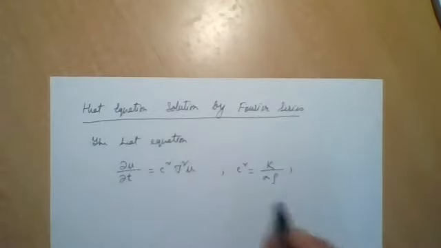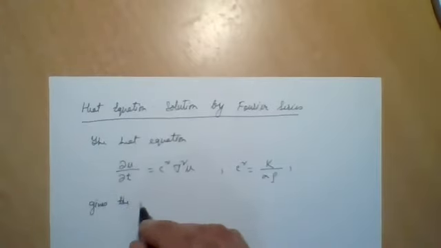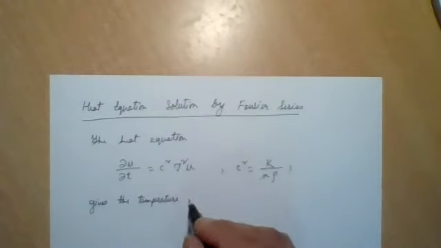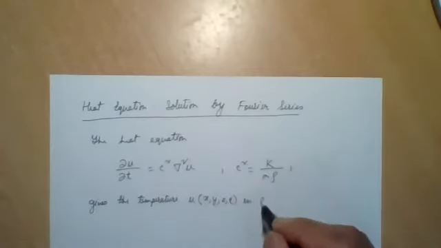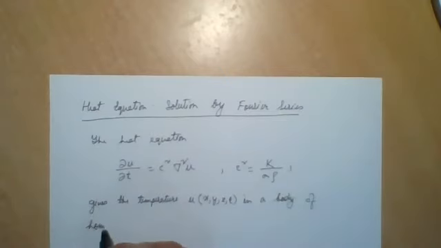The heat equation gives the temperature U as x, y, z, t in Cartesian coordinates in a body of homogeneous material.